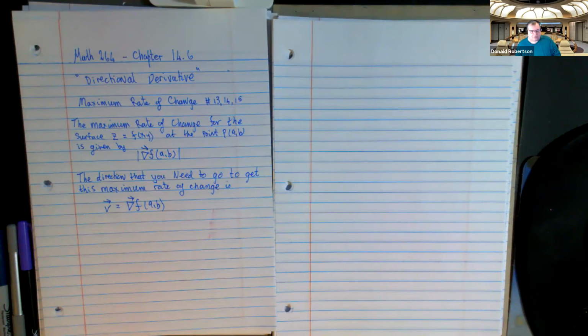It's interesting. If you have a surface, z equals f of x, y, how do you find the maximum rate of change? What direction should you go to get the steepest hill? And how steep is that hill? And here is the solution. It's all to do with the gradient function.